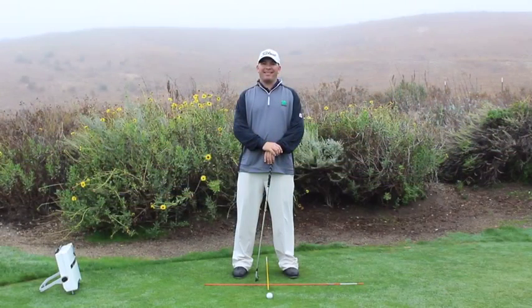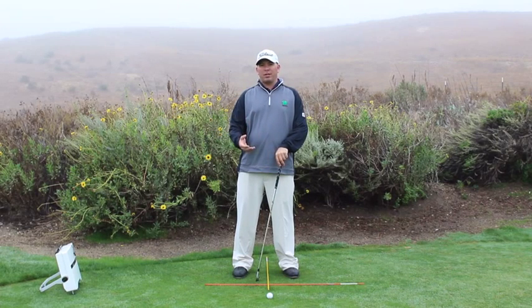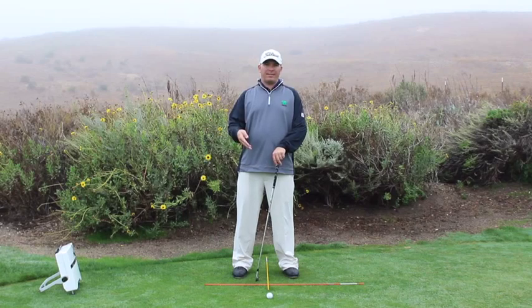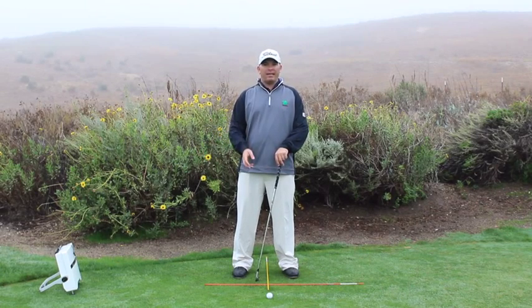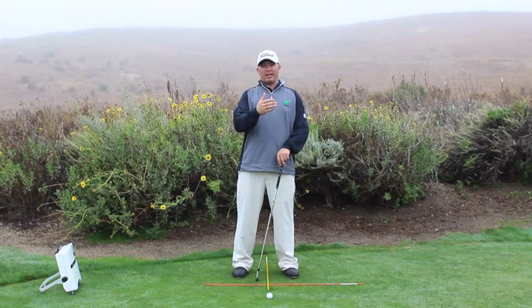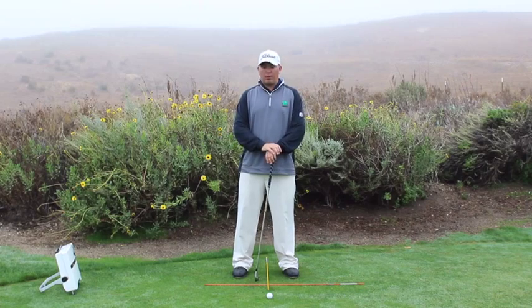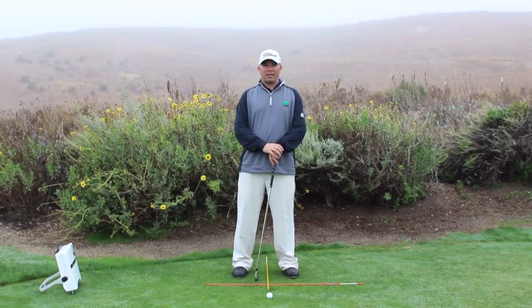Hello, I'm Ryan Kennedy. Today I want to chat a little bit about the importance of ball position as it relates to angle of attack and club path. Now, your shot distance, your contact, and even ball flight can be greatly affected due to this relationship between ball position and your angle of attack and club path.